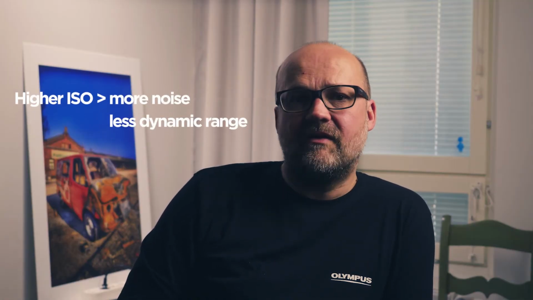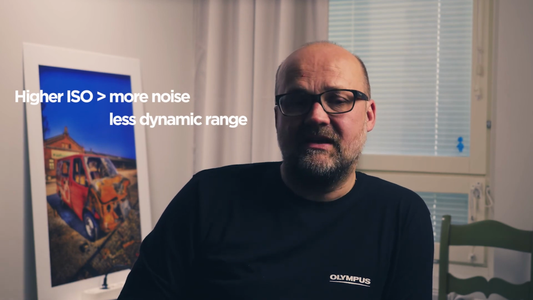The only negative side of using ISO auto is the difference in noise and the dynamics. With higher ISO you get more noise and dynamics gets lower.